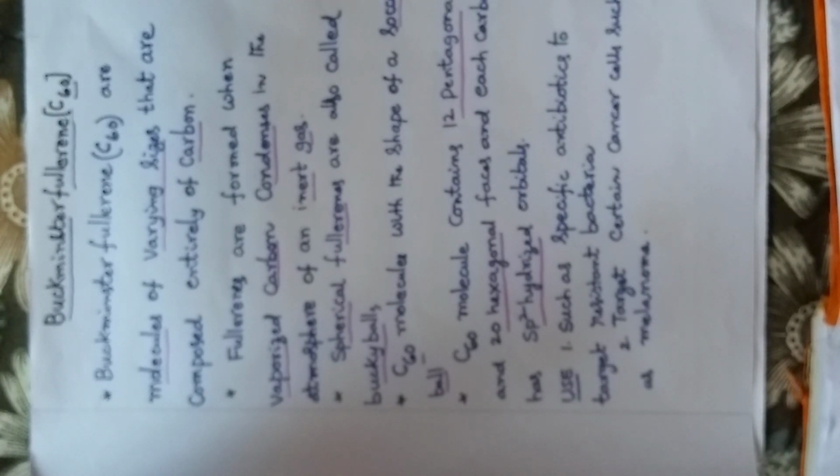Buckminster fullerene, that is C60, are molecules of varying sizes that are composed entirely of carbon. మొత్తము కార్బన్తో కలిసిపోయి ఉన్న అనేక రకాలైన సైజుల్లో ఏర్పడేదే C60 అనేది.